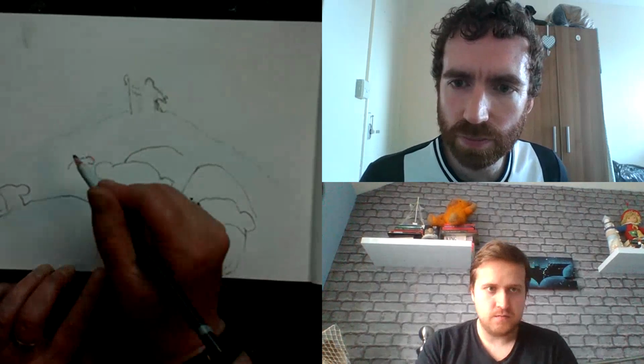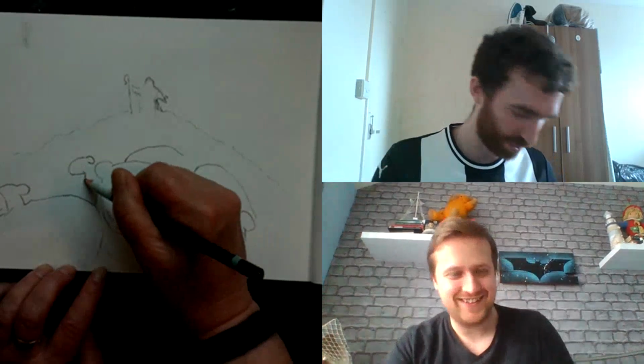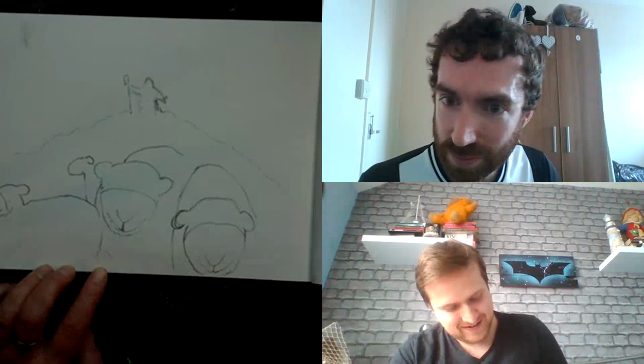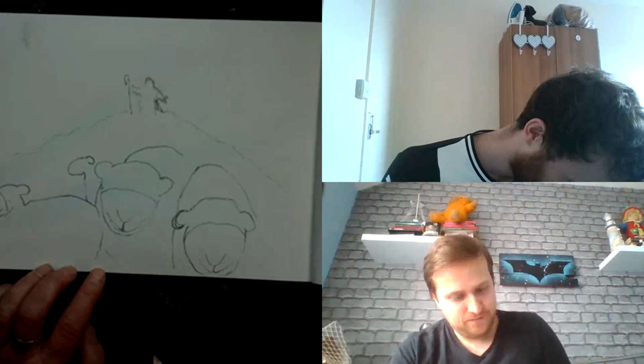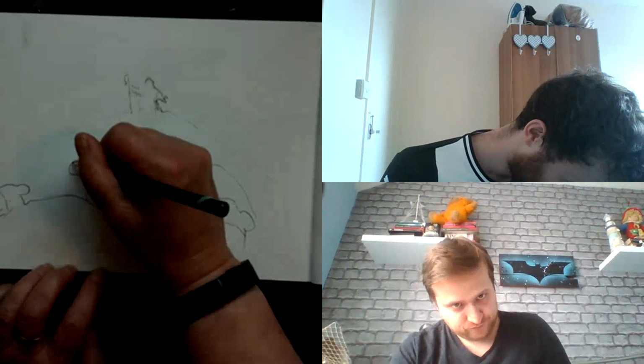I'm making this sheep a little bit what? Smaller. Yeah, smaller. Perspective. He's getting further away, so I'm making him look a bit smaller.